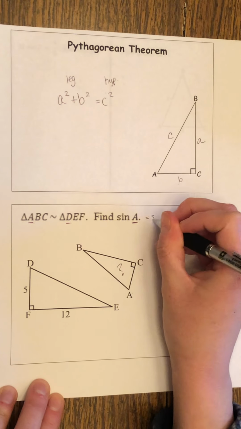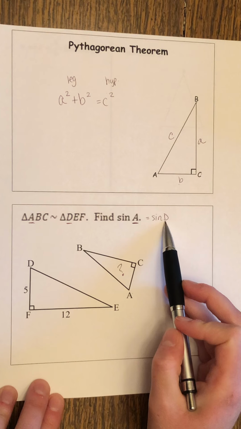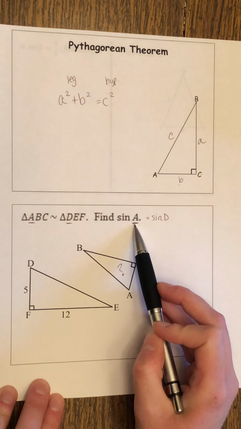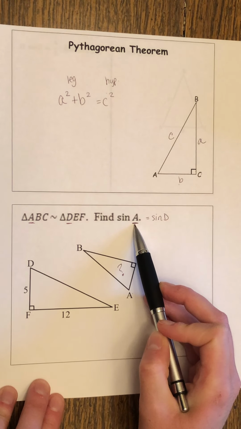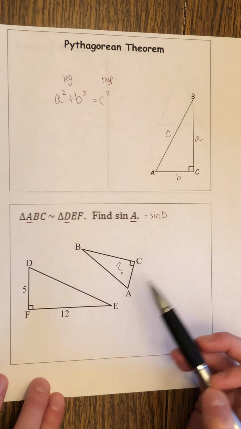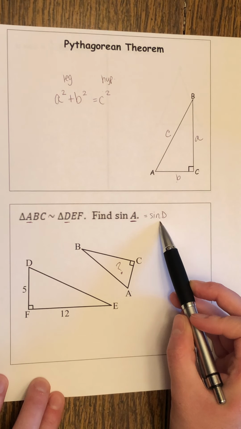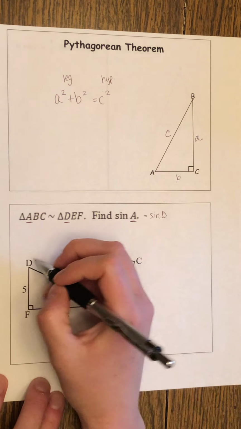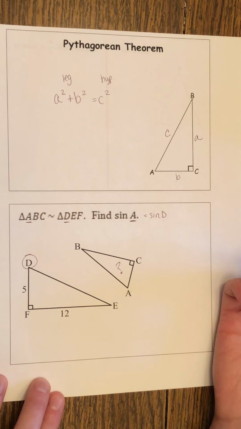So if I am able to find the sine of angle D, it's going to be a ratio of side lengths. And those side lengths are proportional, meaning it's going to be the same exact ratio of the side lengths if I actually had numbers here in this triangle. So I really want to find in this problem the sine of angle D. So angle D is here, and remember sine is opposite over hypotenuse.